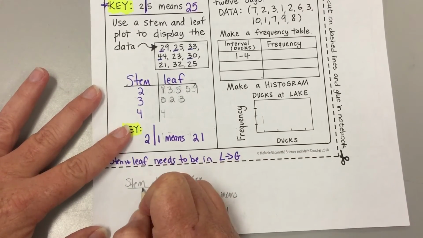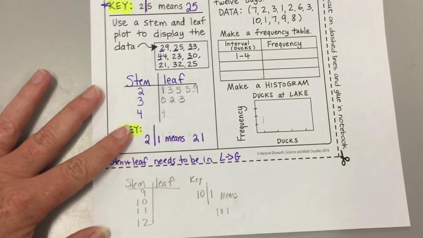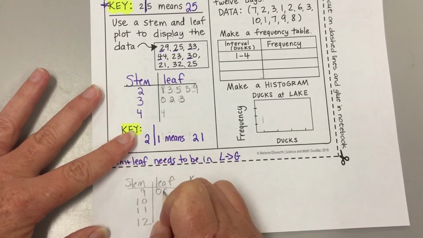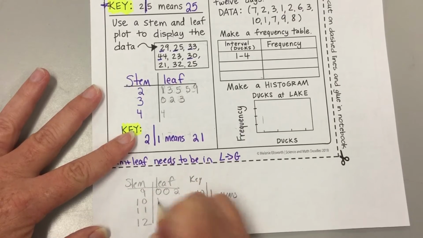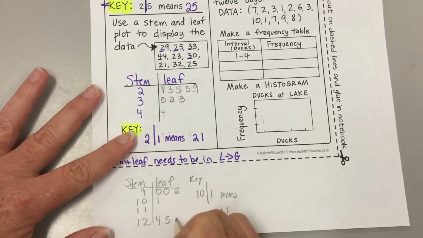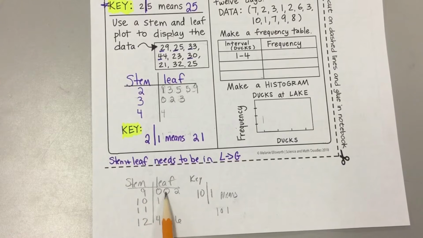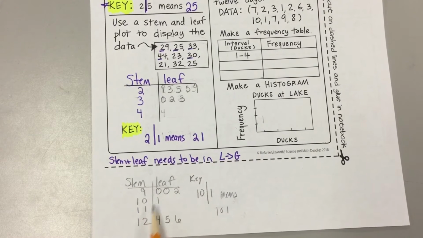So I might have 9, 10, 11, 12, and maybe I have numbers like this. I have no 111s, but I have, so what do I have? What numbers would be in my data? 90, 92, 101, 124, 125, and 126.